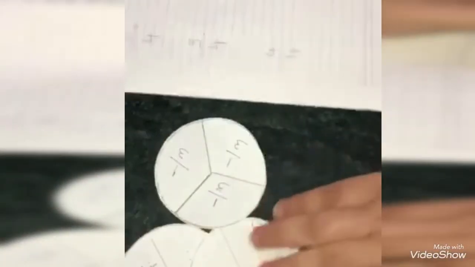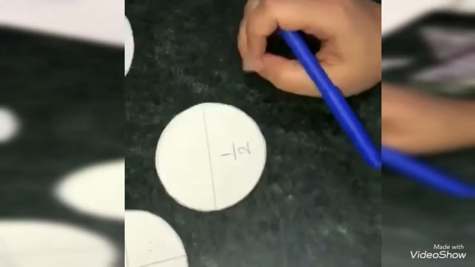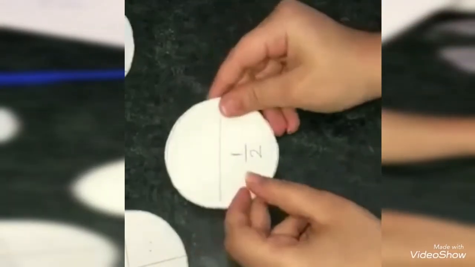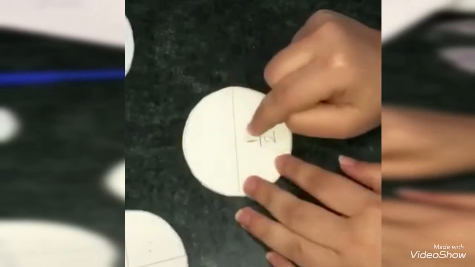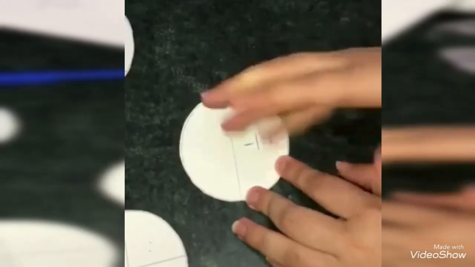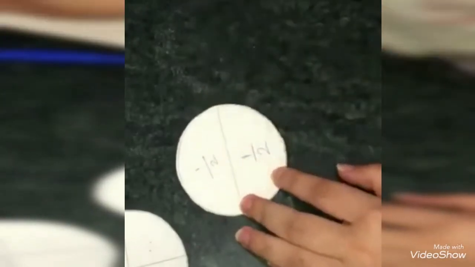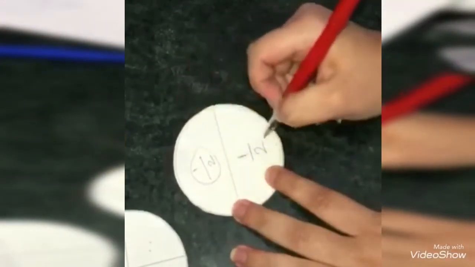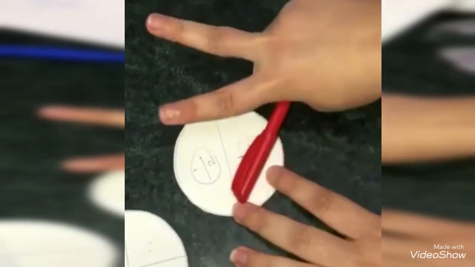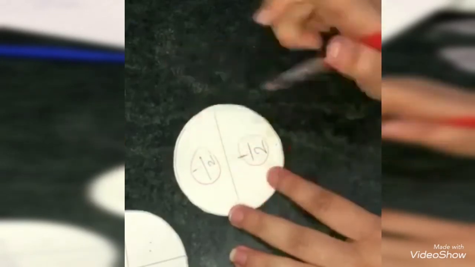So junior 2, you remember these 3 circles? When I talk about this, this part is called half, and this part is called half. So in the whole I have how many halves? 1 over 2, and this one is 1 over 2. So I have how many halves? 1, 2. This one half and this one half. So in a whole I have 2 halves. In one whole I have 2 halves.